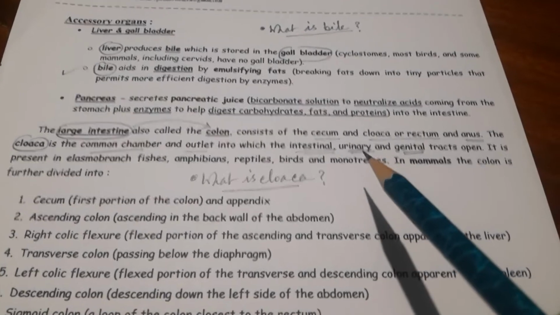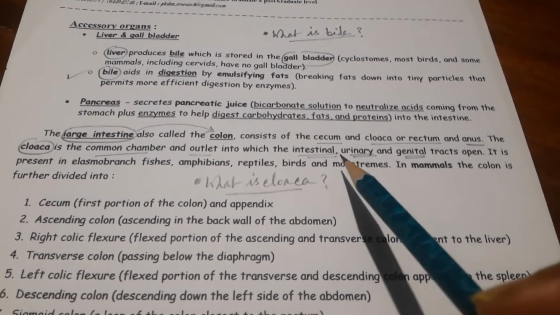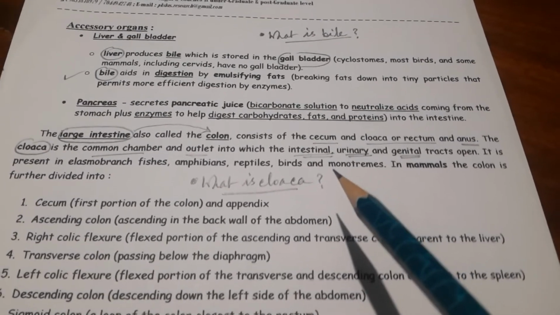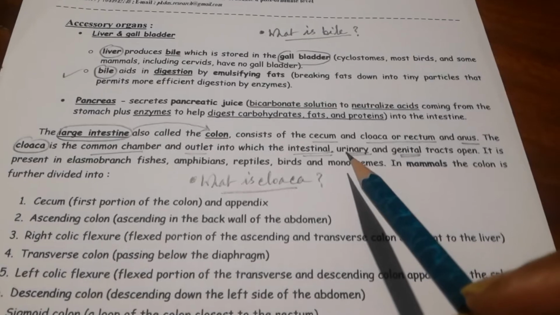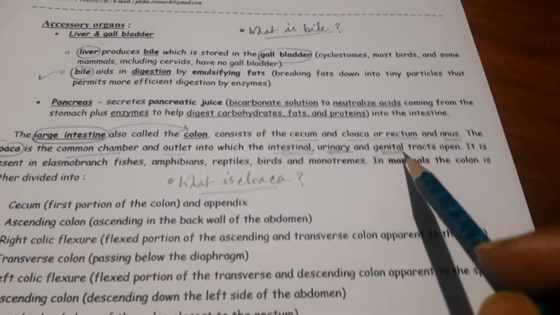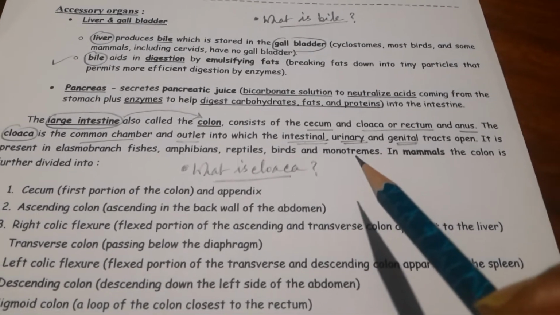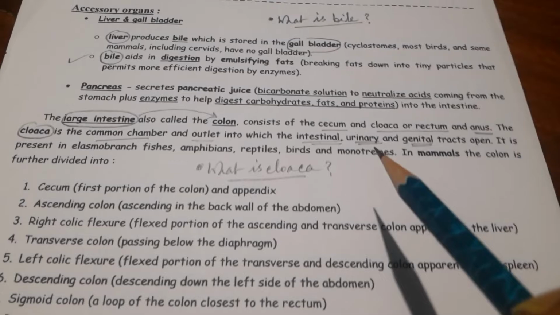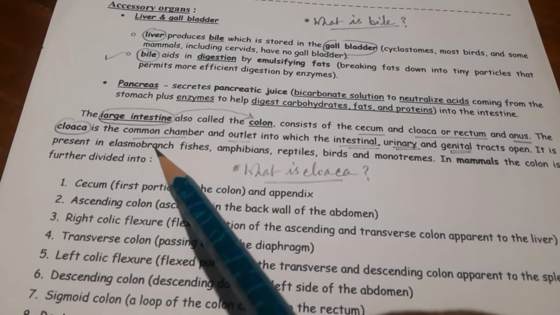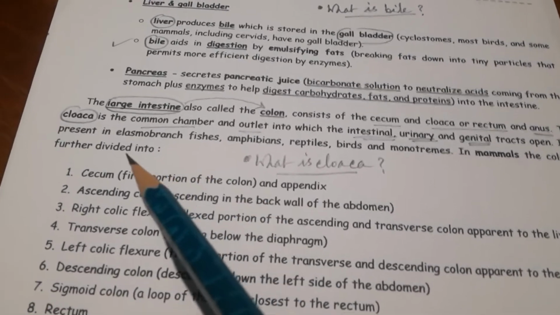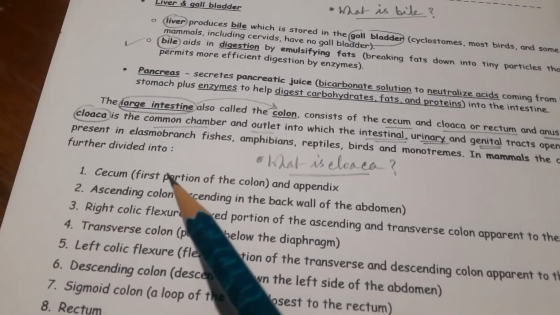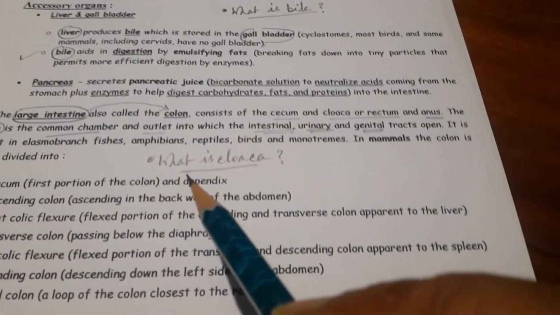That is, it is an opening through which the intestinal products, the waste products formed after digestion, the urinary products, that is urine, and also the genital products, sperm and ovum, are all emitted through this common opening which is called the cloaca. This cloaca is found in fishes, amphibians, reptiles, birds and monotremes, but in mammals the cloaca is absent. Instead of it, the colon is present.